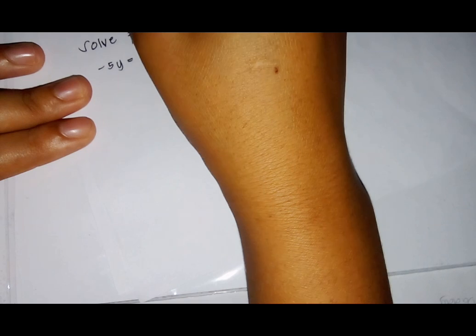So we have here the equation of the given line in slope-intercept form, y = mx + b, where m is the slope. To solve for y: -5y = -3x + 8.